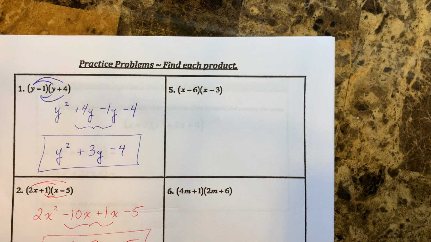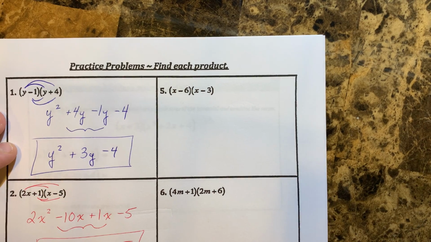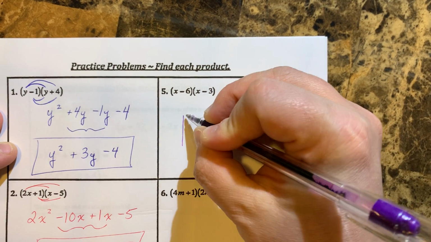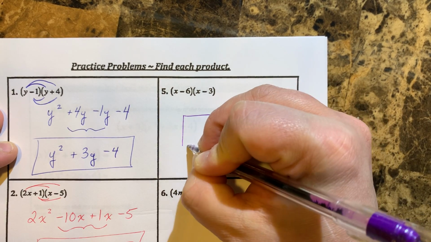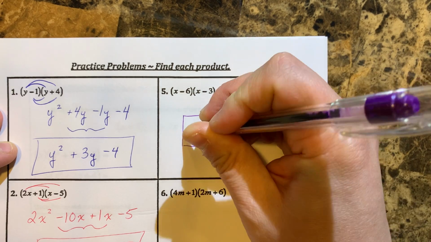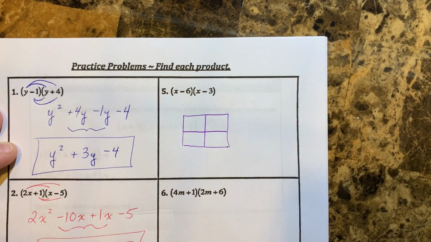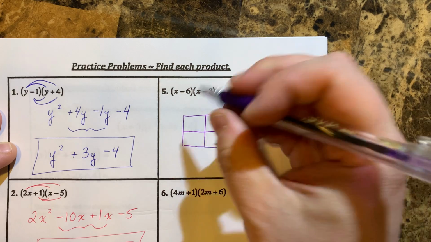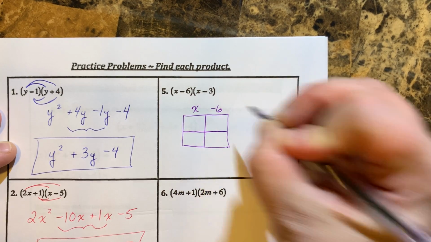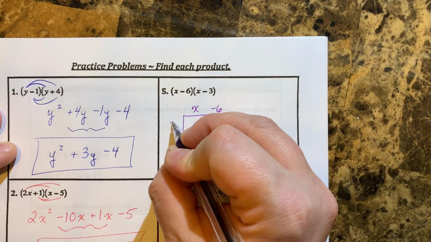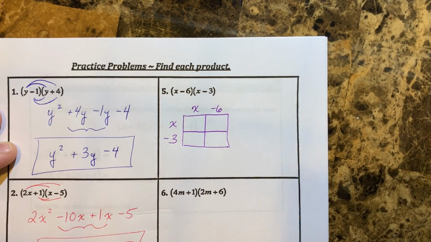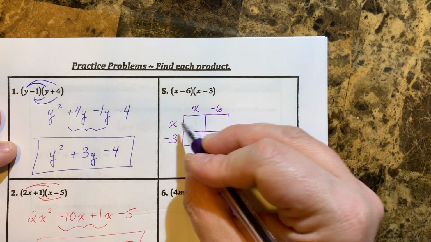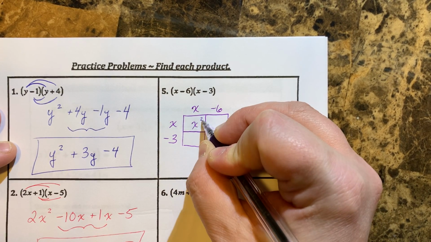All right, popping up, I'll show the box method for a moment. Even though I'm not as big of a fan of it, I'll just show it for those of you that might end up preferring this one. So when I have 2 binomials, I need a 2 by 2. The first binomial, x minus 6, gets written on top. The second binomial, x minus 3, goes on the side. So x times x is x squared.